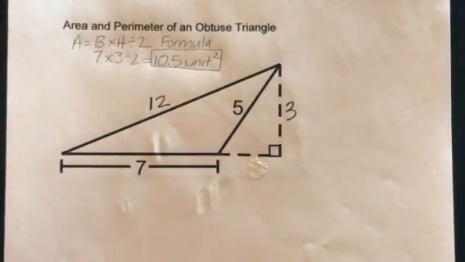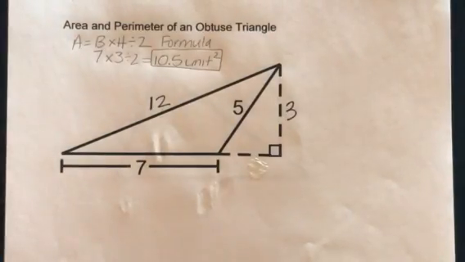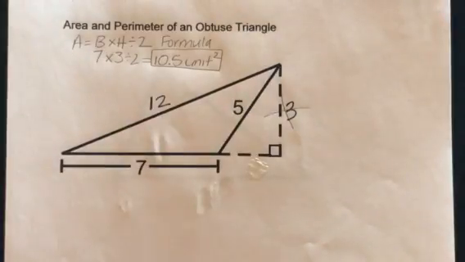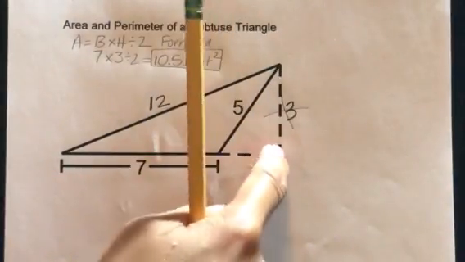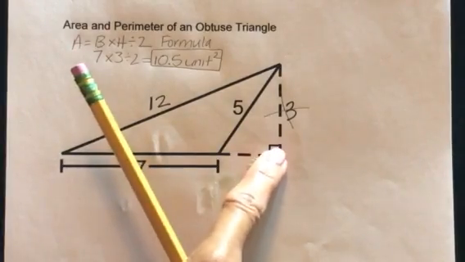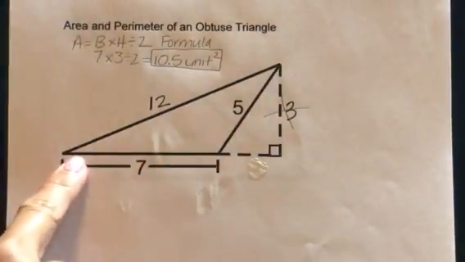Okay, next, now we're going to find the perimeter. And the perimeter, remember, is the distance around the triangle. So as you can see, I am not going to be using that for the perimeter because that's on the outside of the triangle and it's the height. And the height does not help us with the perimeter. I just want the distance around.